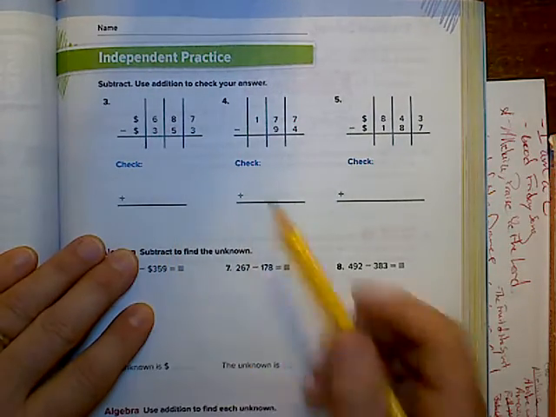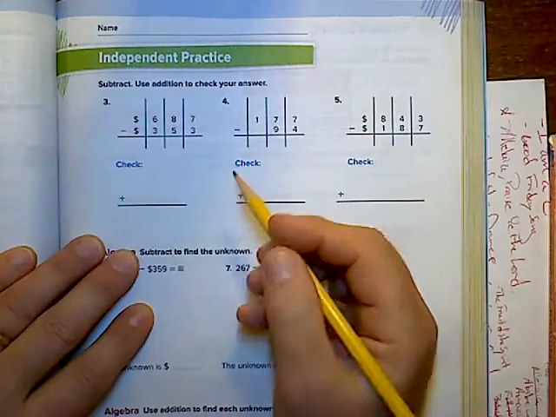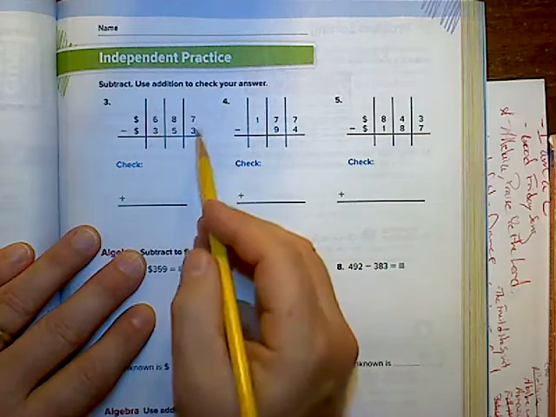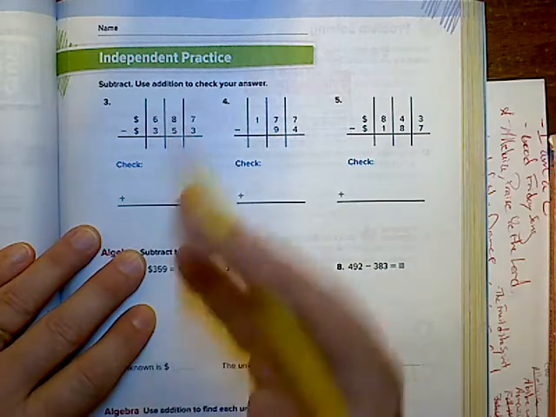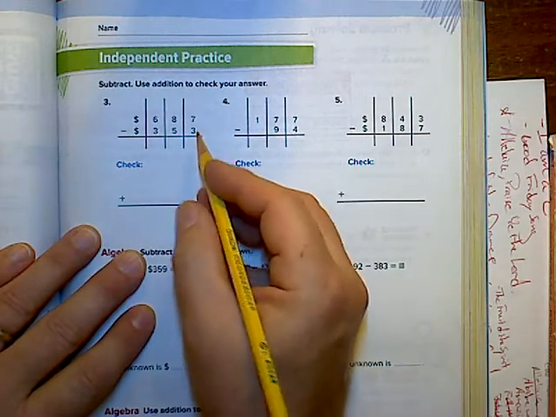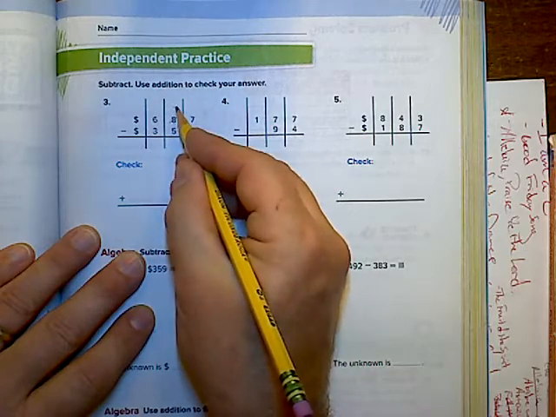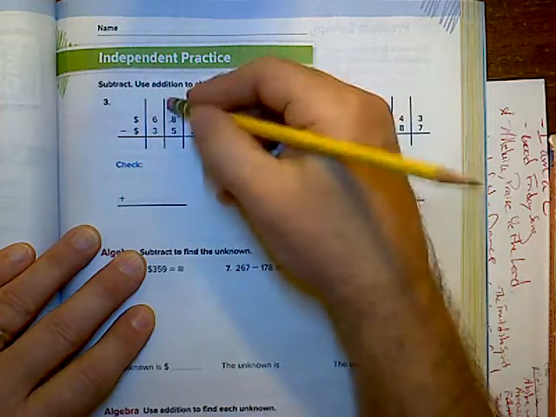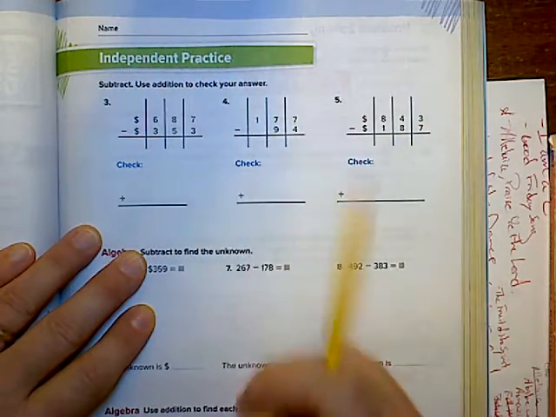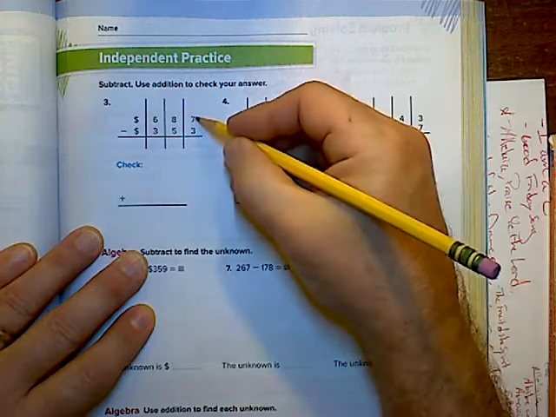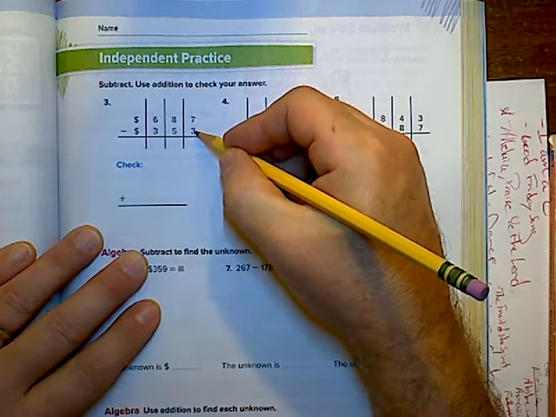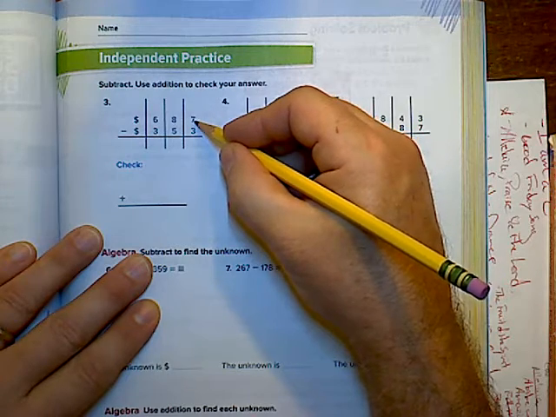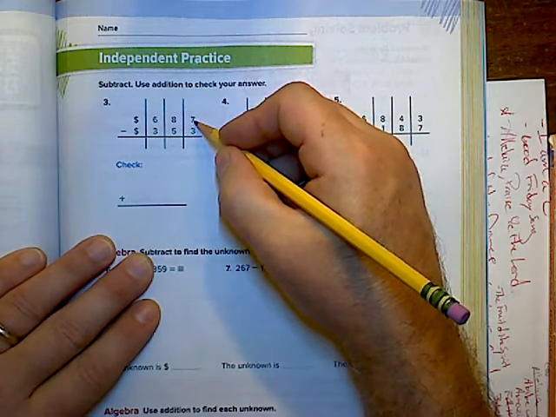Now remember, the first thing I do is check to see if I can do this, because here's another common mistake. Now that I showed you that you're going to regroup, some people automatically go quick, quick, and they regroup. Well, if you look closely at this one, do I need to regroup? Let's check first. 7 minus 3. Can I take 3 away from 7? I can. Hey, I don't even have to regroup.